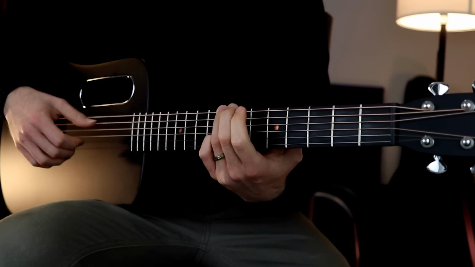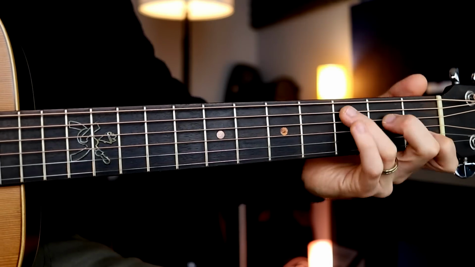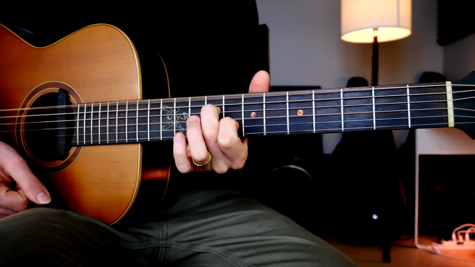I don't understand why every time I think of a specific key, I play the root chord of that key. I think C major, I play a C major chord. This is the very first picture that I see right here. C major key, C major chord, E minor key, E minor chord.